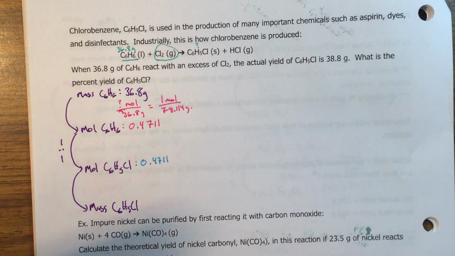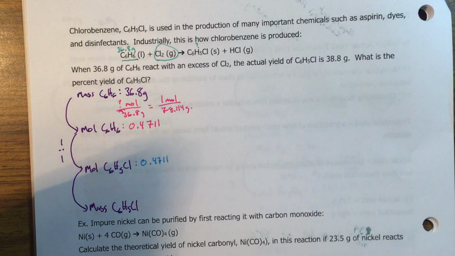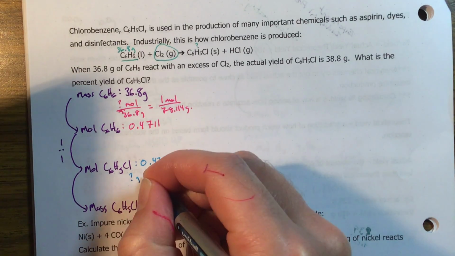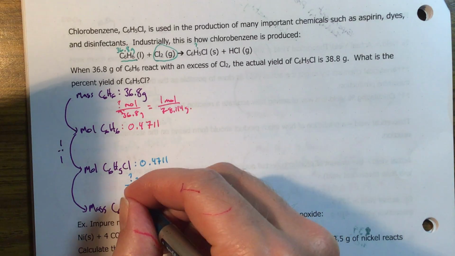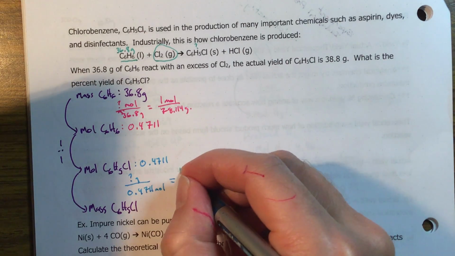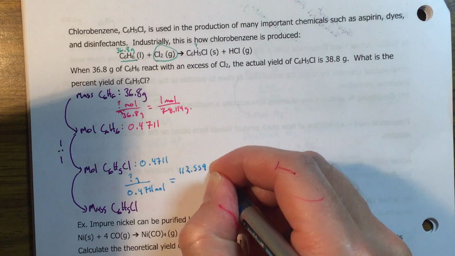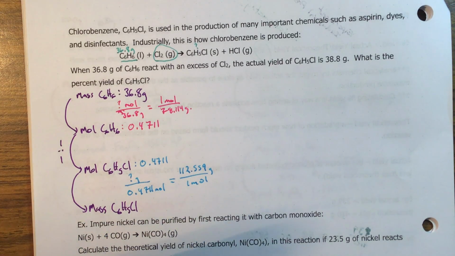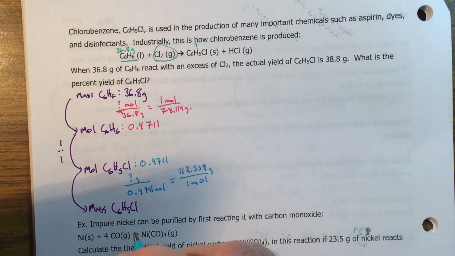Then we have to do our molar mass of C6H5Cl: 12.011 times 6 plus 1.008 times 5 plus chlorine 35.453. So how many grams are there in 0.4711 moles if we've got 112.559 grams in 1 mole? So we multiply those two numbers together, we get 53.0.